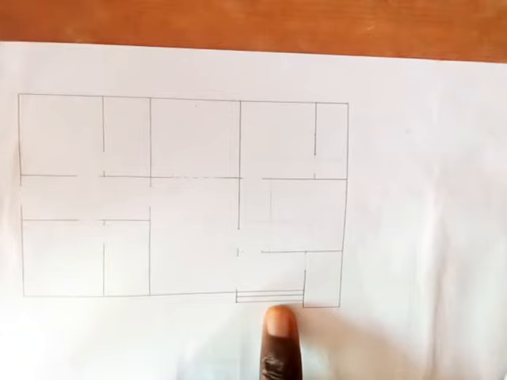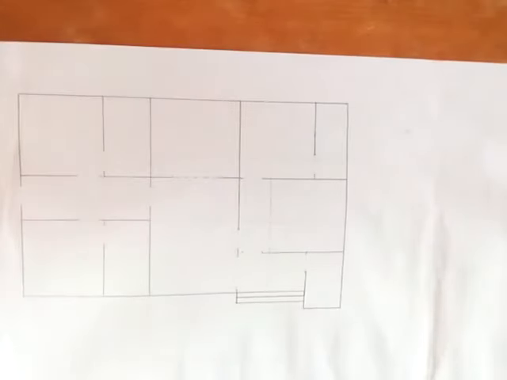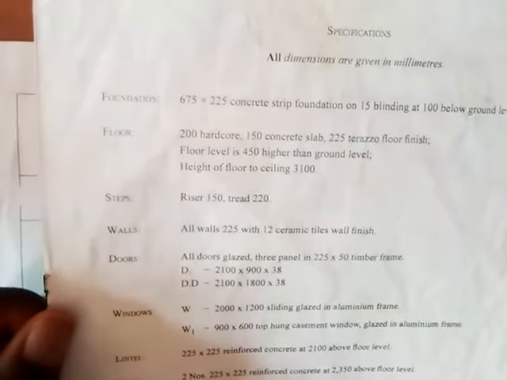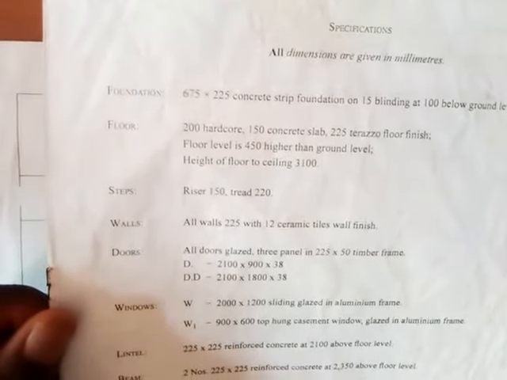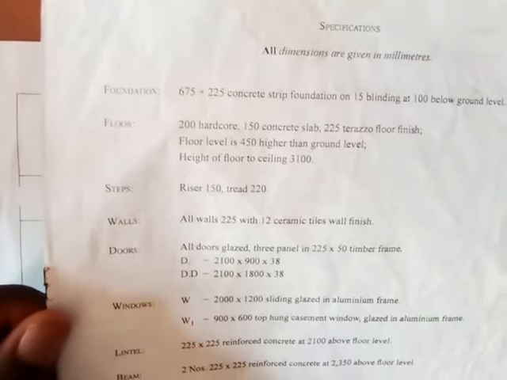I've constructed the steps already using the tread value given here. The tread is 220. So 220 divided by 100 will give us 2.20. So why did I use 100? Let me turn to the next page.